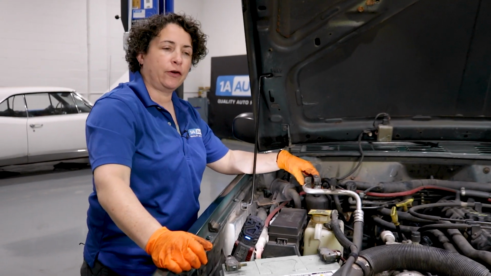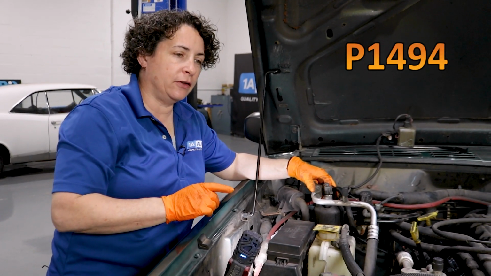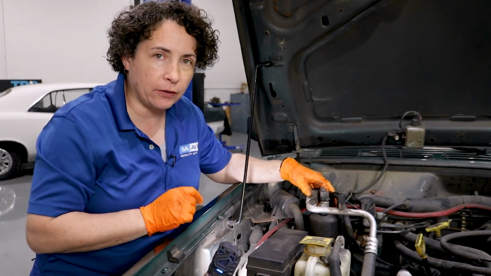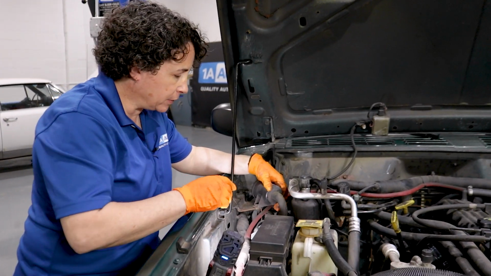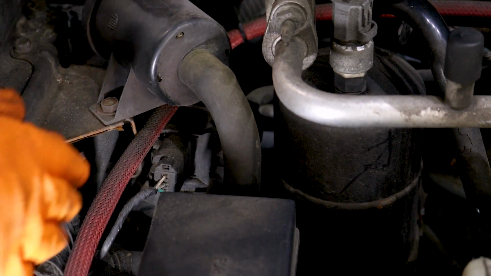So the last code I want to talk to you about is P1494, so 1494, and it's about the leak detection pump in the EVAP system. I want to do a quick diagnostic with you. So the leak detection pump location is right here, passenger fender well. We have this little canister right here, and you get that big hose. It's by the fuse box. This is it.